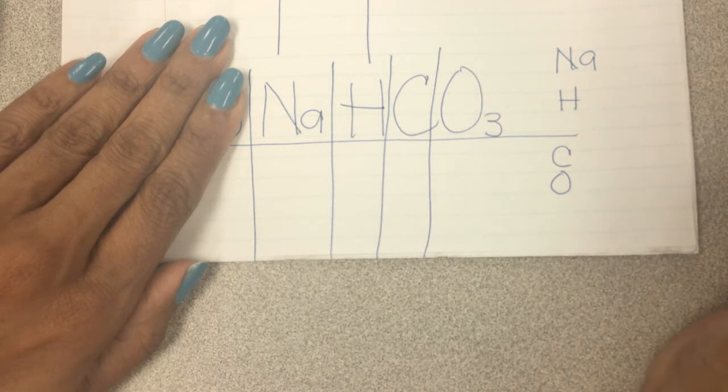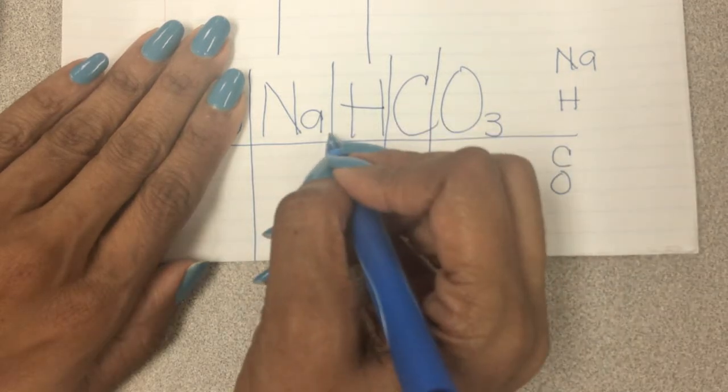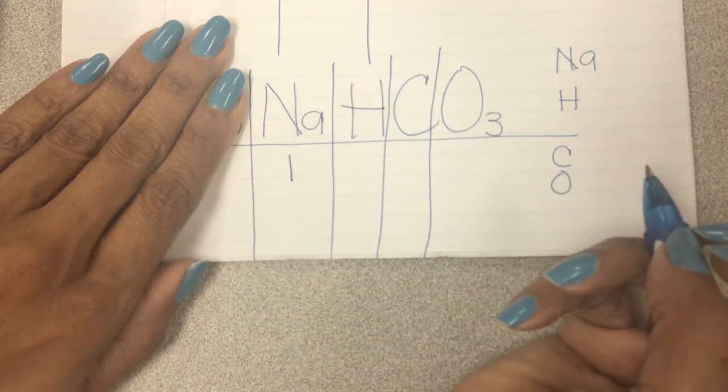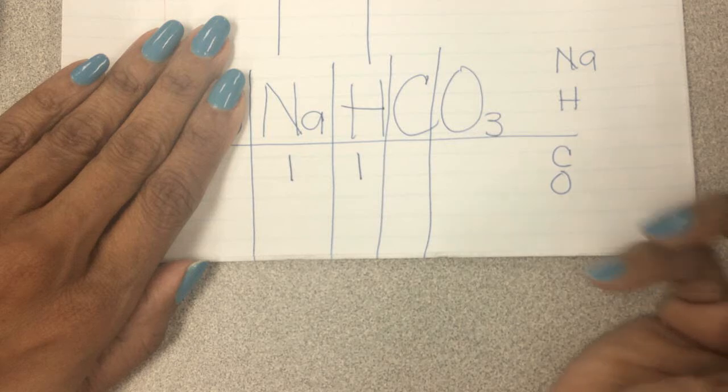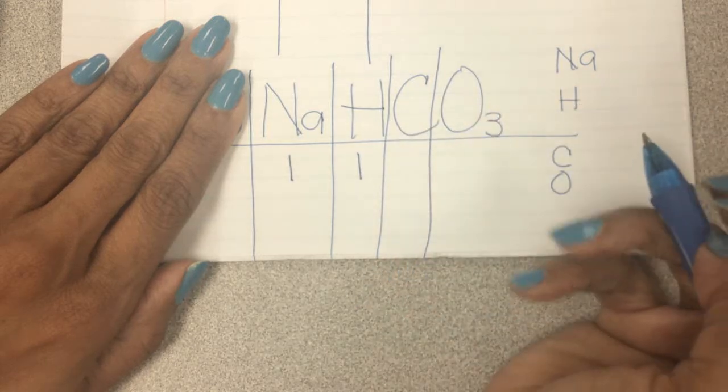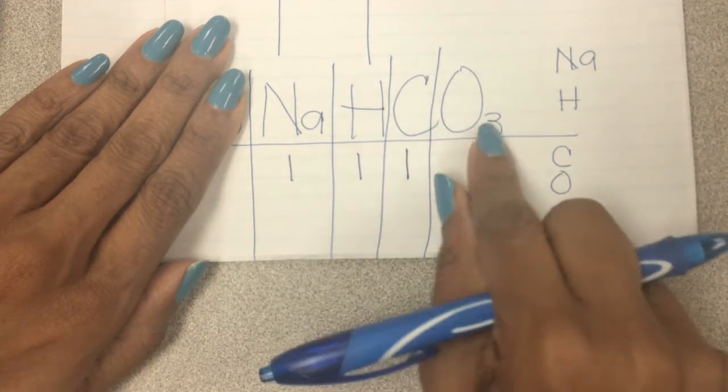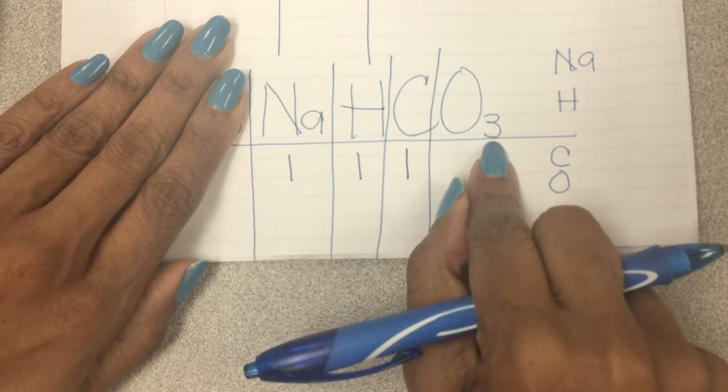So first thing I do is look at my subscripts. Sodium does not have a subscript, so that means it's 1. Hydrogen does not have a subscript. That also means 1. Carbon does not have a subscript, so that also means 1. Oxygen does. It has a 3.